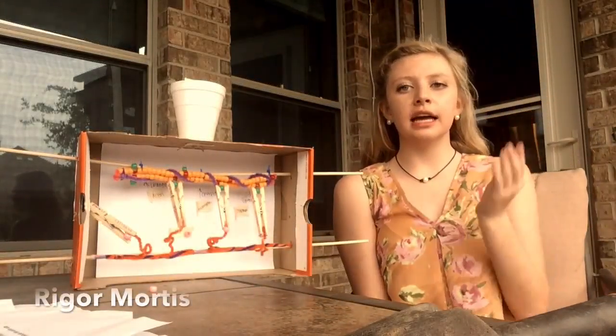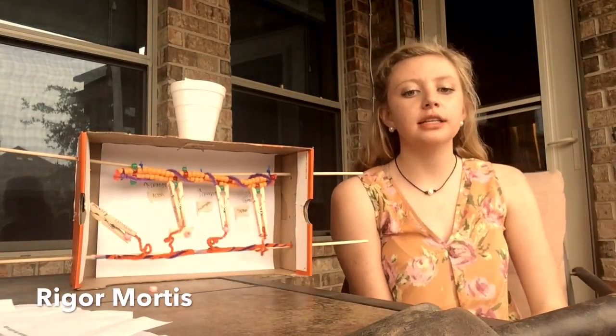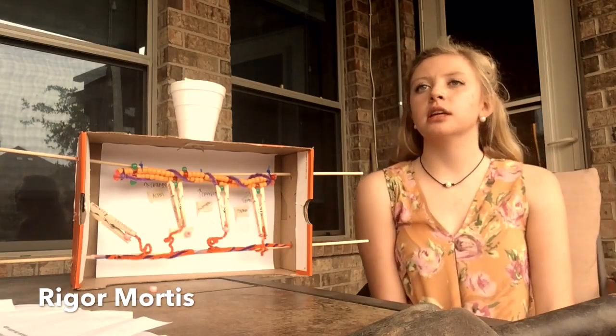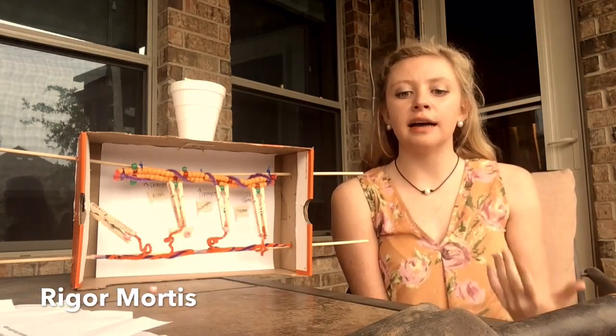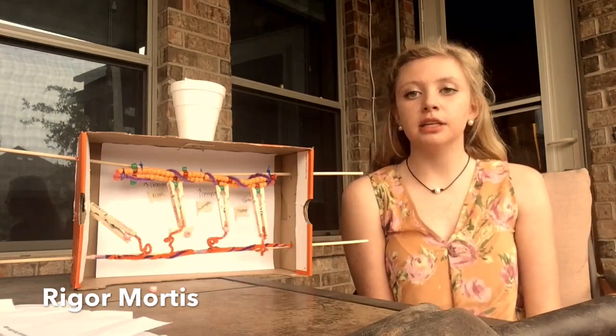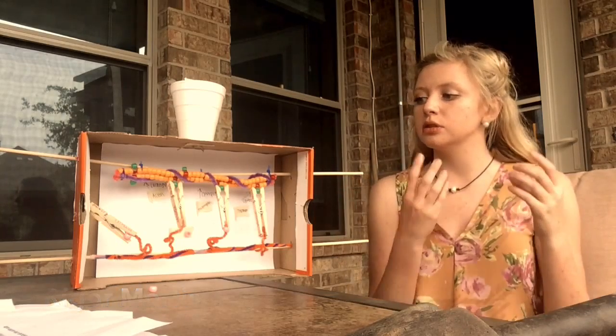Okay, so the next topic I'm talking about is rigor mortis, and rigor mortis is something that occurs after death when the ATP is no longer produced, so the muscles stiffen.